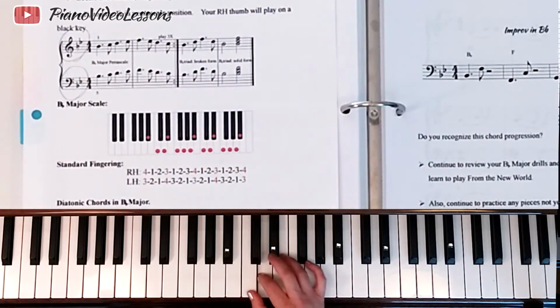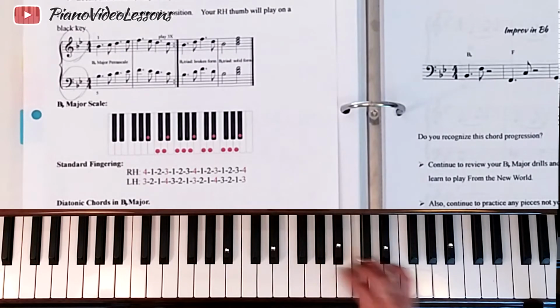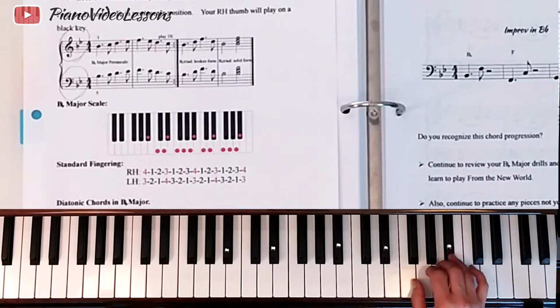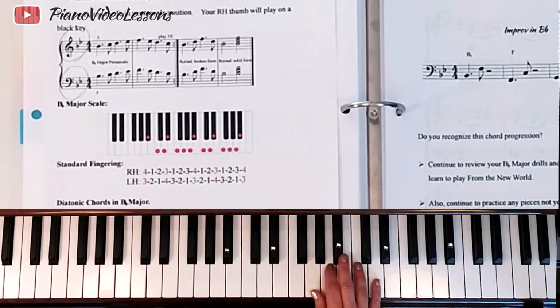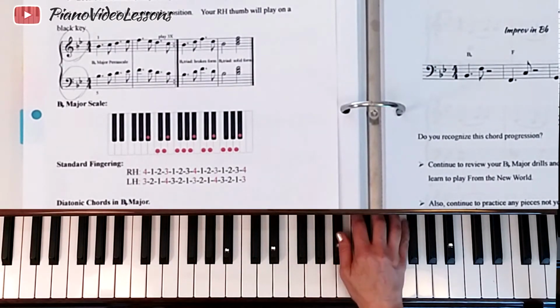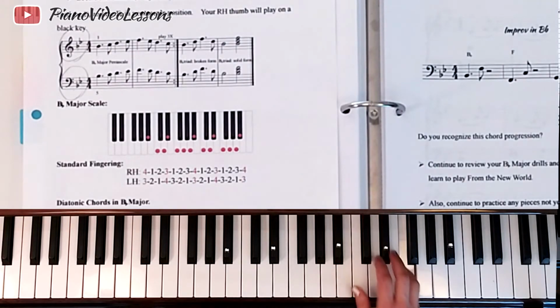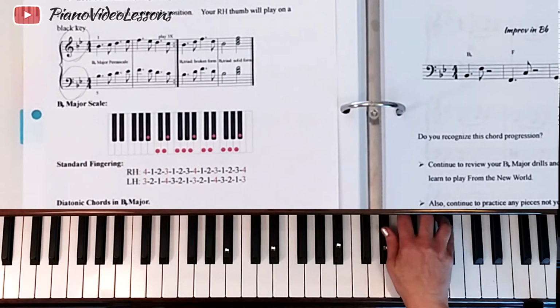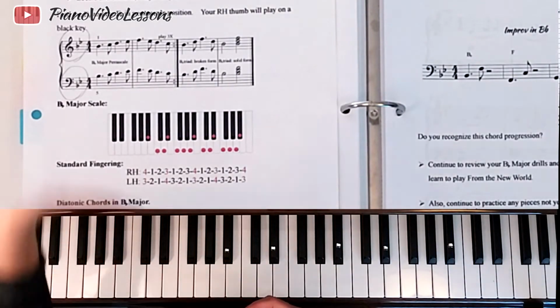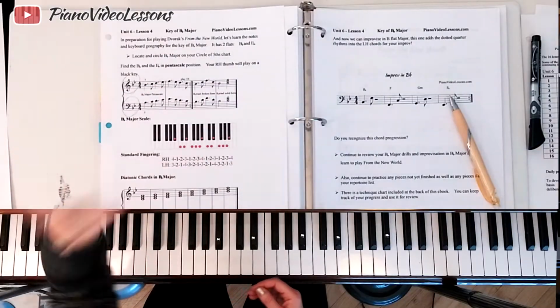So while you can and probably should practice playing the scale with standard fingering, it's also a good idea to just stop and play around, starting on different notes from the key of B flat. You can do that with each hand. So go ahead and pause the video again and practice the B flat major scale.